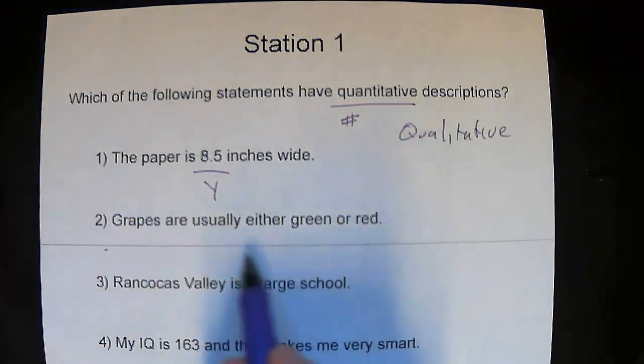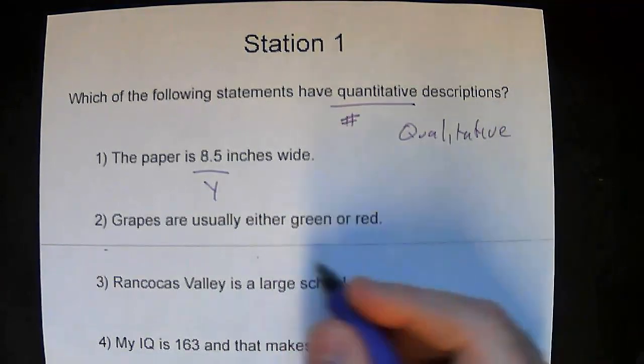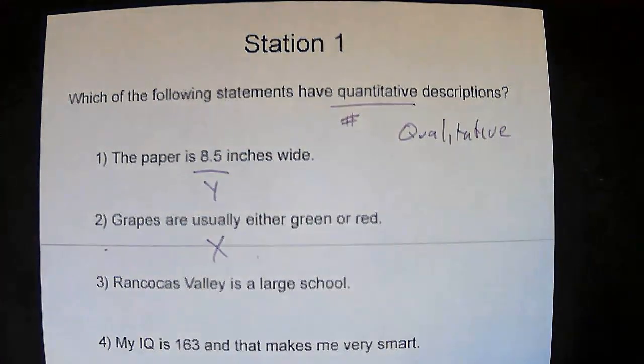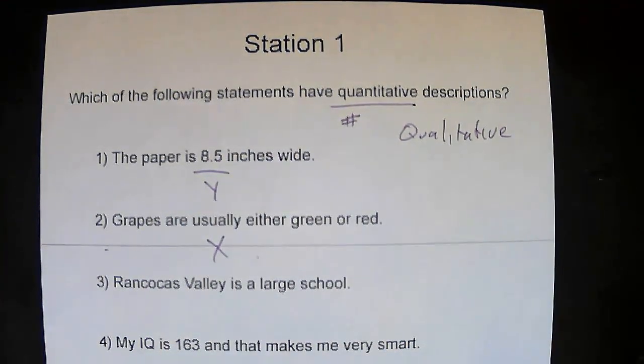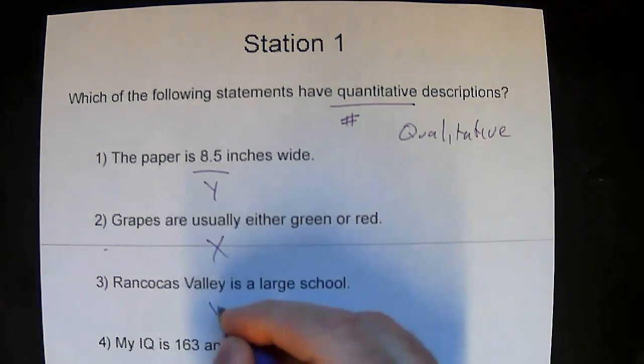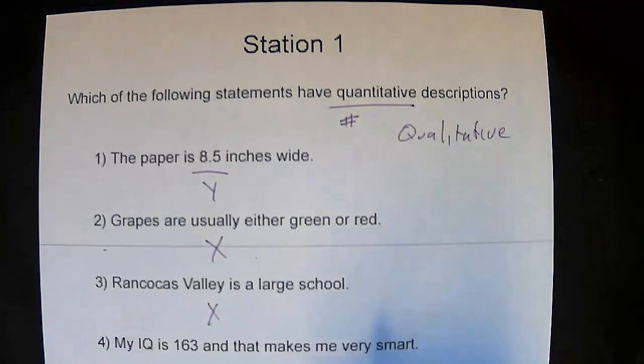Okay, the grapes are usually either green or red. That is not quantitative, it's qualitative. Okay, Rancocas Valley is a very large school. Again, this is qualitative because it's no numbers.